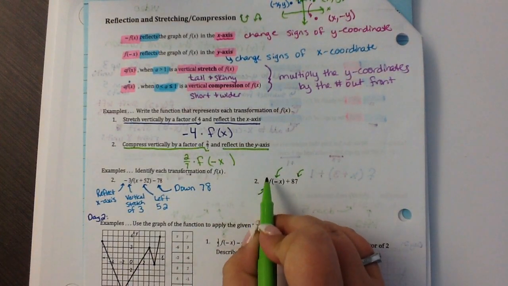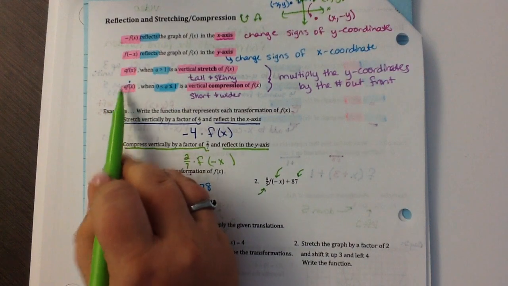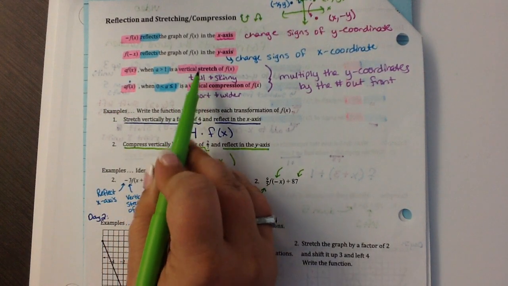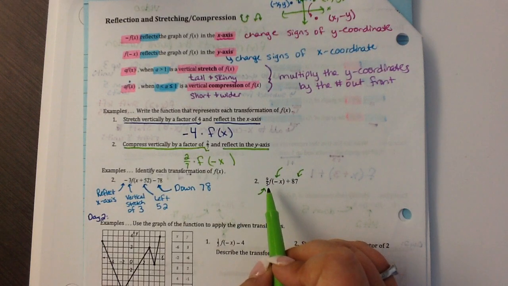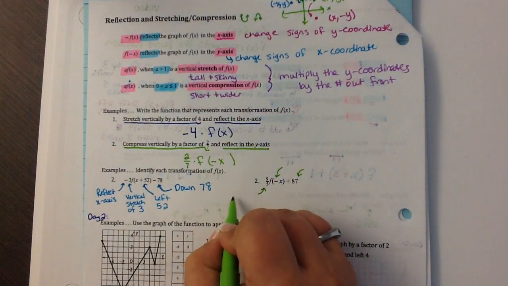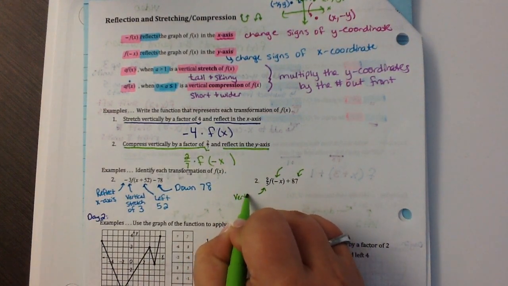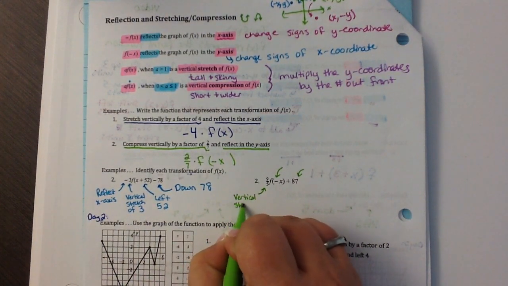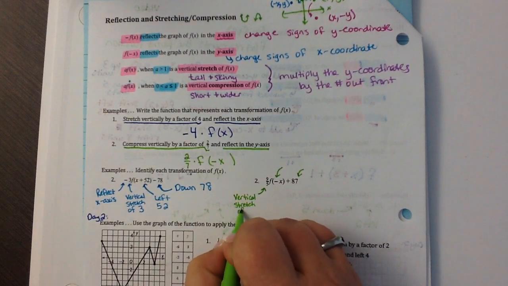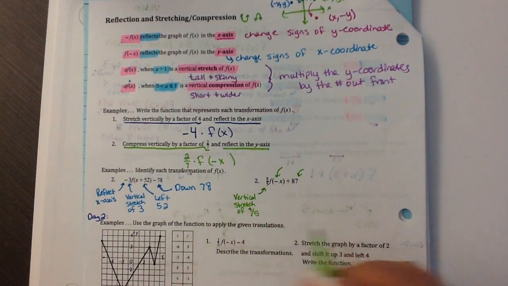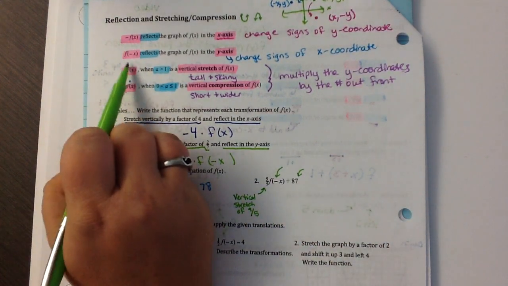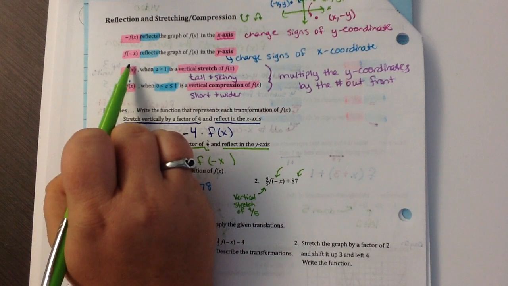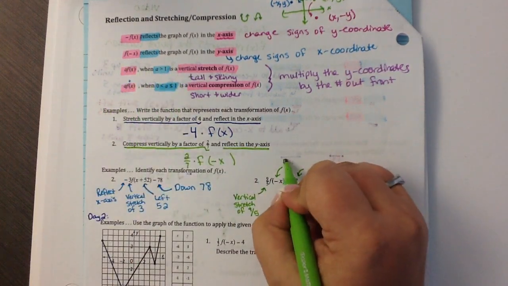Okay, this 9/5 is out front, so it's either a stretch or a compression. So is 9/5 bigger than 1 or between 0 and 1? Well, 9/5 is bigger than 1. So this is a vertical stretch of 9/5. Then here I have a negative, so that's going to be a reflection, but I have to figure out which axis. Since it's in with the x, it's over the y-axis.